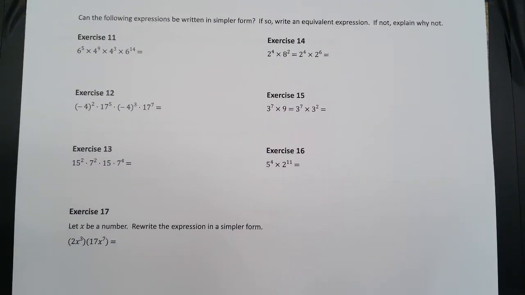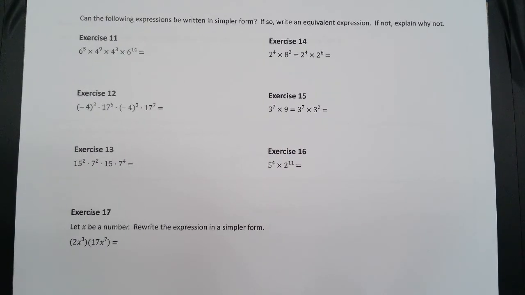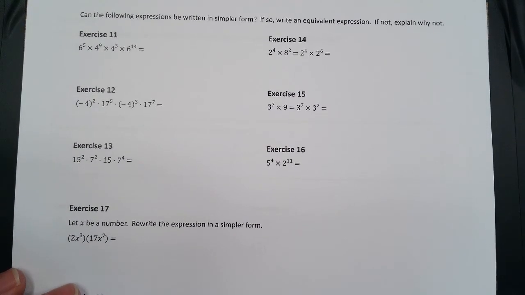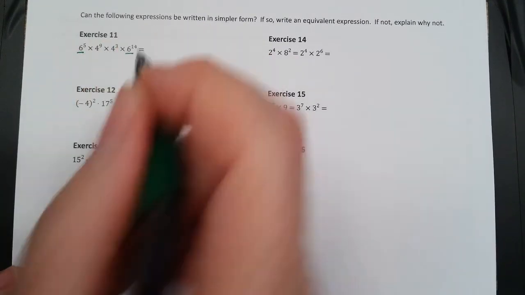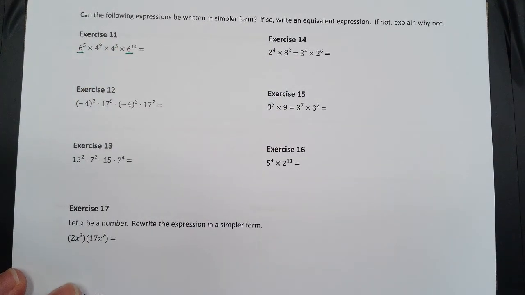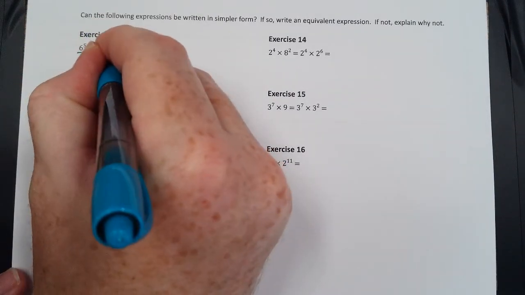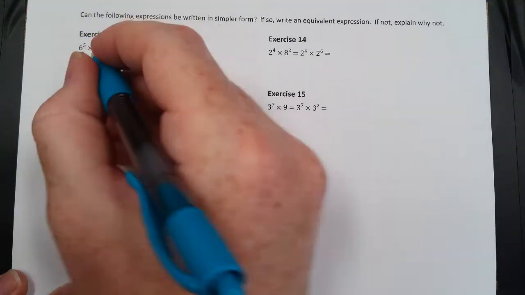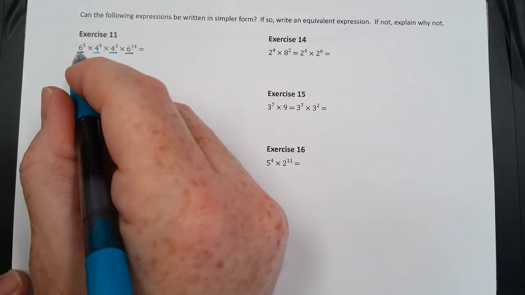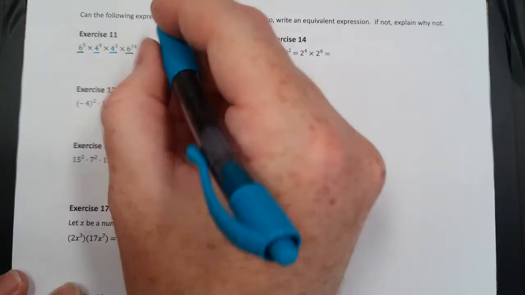Exercise 11, you are still multiplying exponents, but this time you see that the bases are different. So what I like to do, you can see I have a bunch of different colored pens. You can use colored pencils or pens or whatever you have. You can see that there's a base of 6 and a base of 6, so those can go together. You also see a base of 4 and a base of 4, so those can go together. So what you're going to do, put the 4s together. Do not put the bases together, you cannot put different bases together.